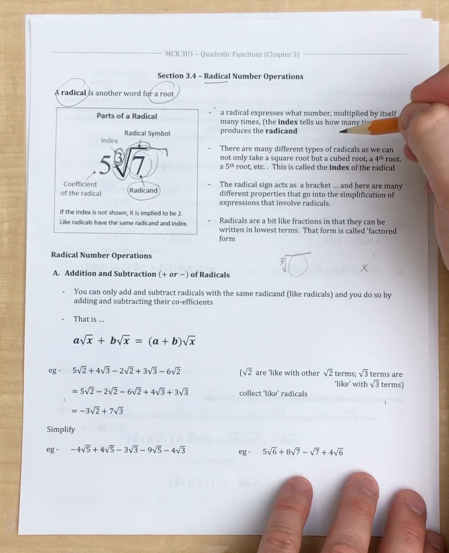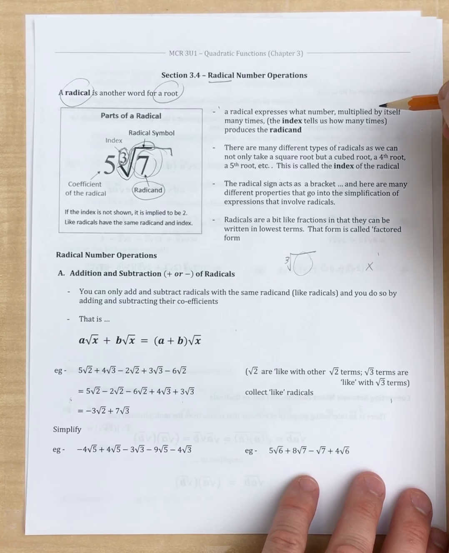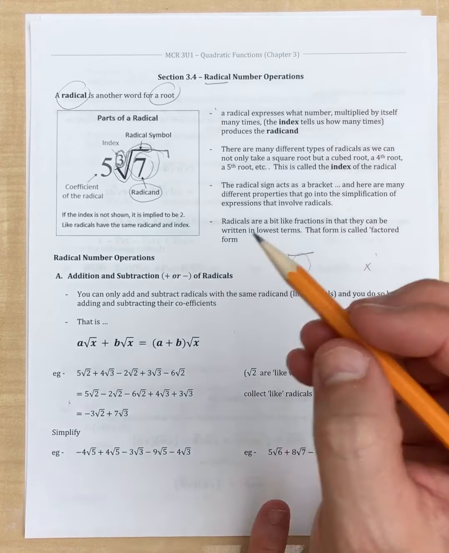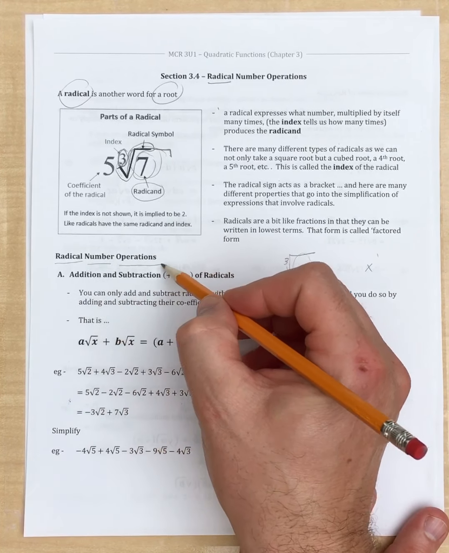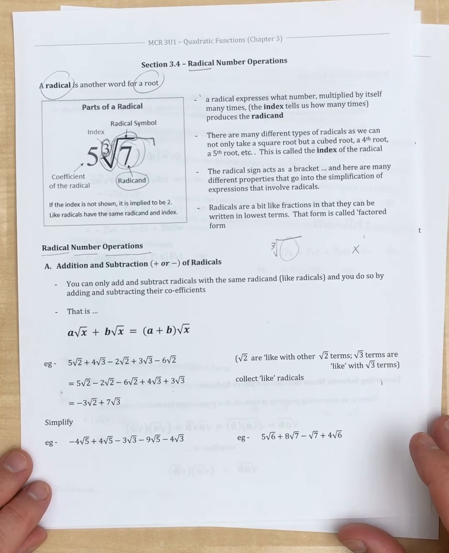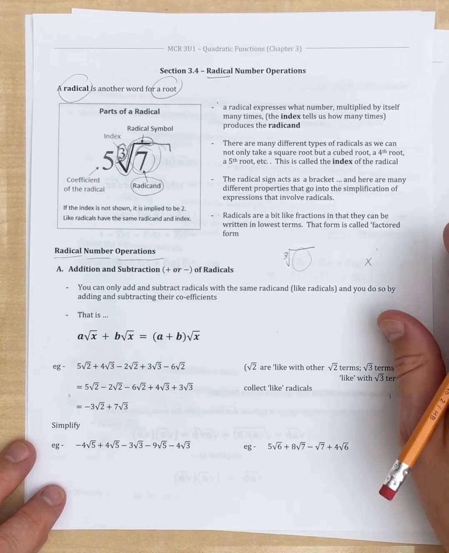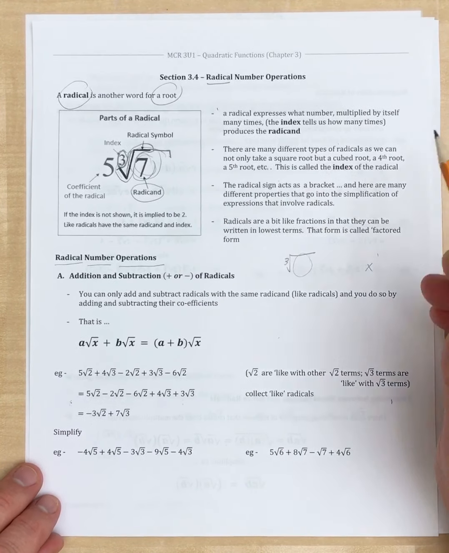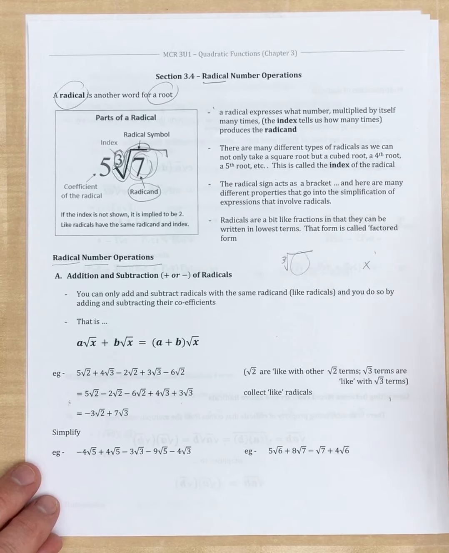Okay, so radicals are a bit like fractions that can be written in lowest terms. So that's another feature that we'll be learning about today, as well as some properties. Okay, so let's look at some radical number operations. Okay, now radical numbers are very much like variables in that if you take a radical number, if they are exactly the same underneath the square root sign, if the radicand is exactly the same, then you can add them or subtract them together by their coefficients.